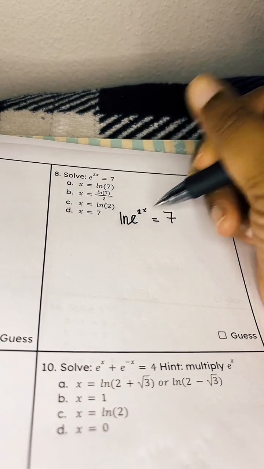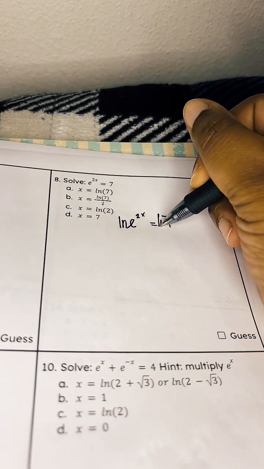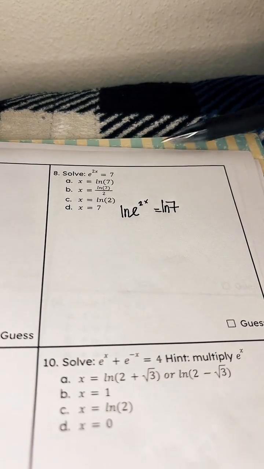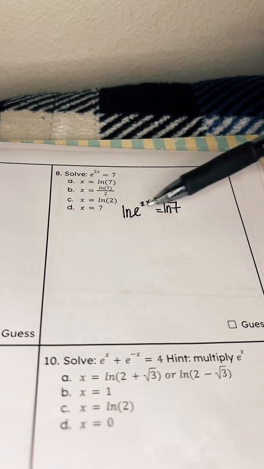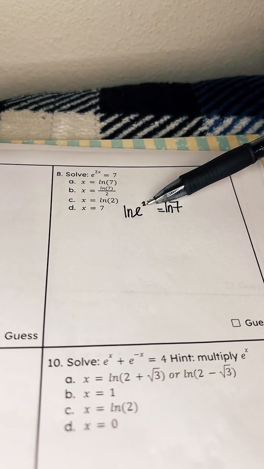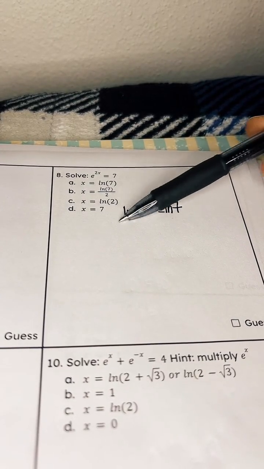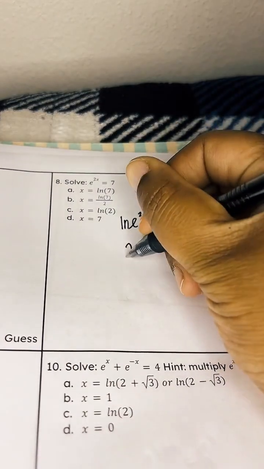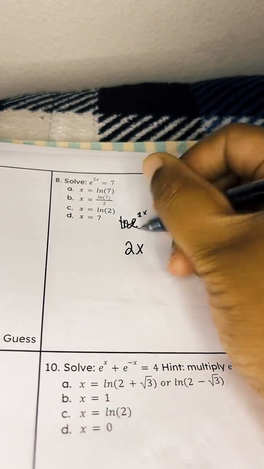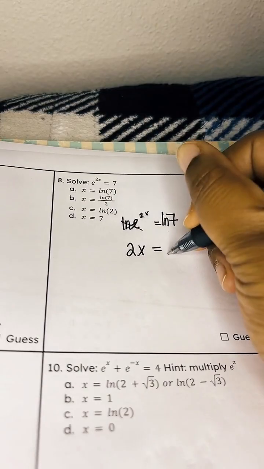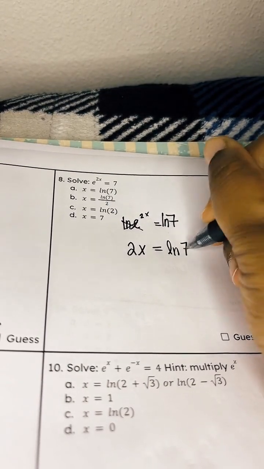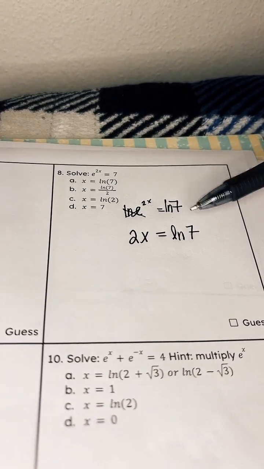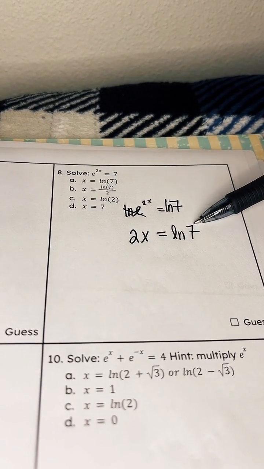Well, we can't do it to one side. We have to do it to the other. So remember, when we do this, our 2x comes down, these cancel, and we get 2x equals ln 7. Now, you might be thinking, ln 7, what is that?